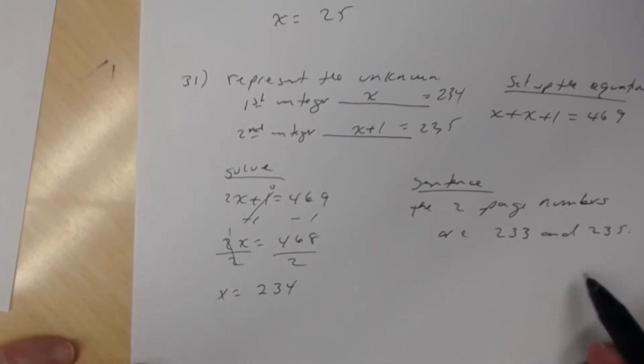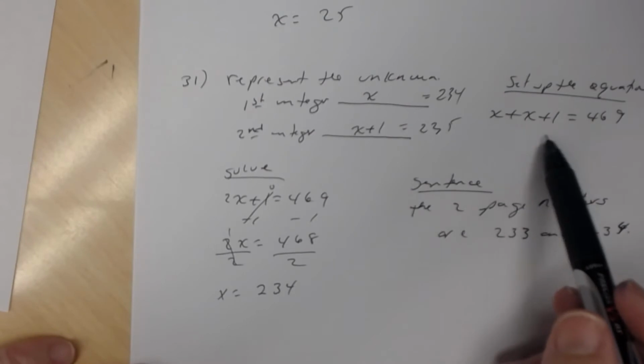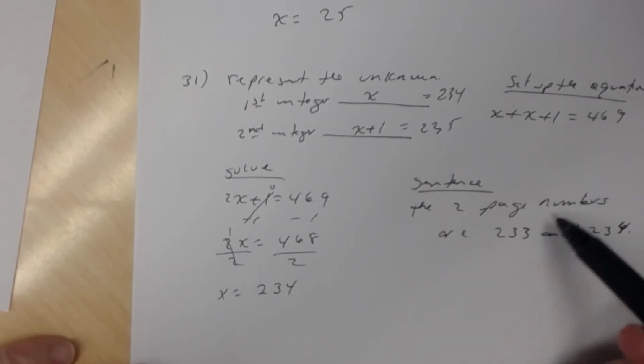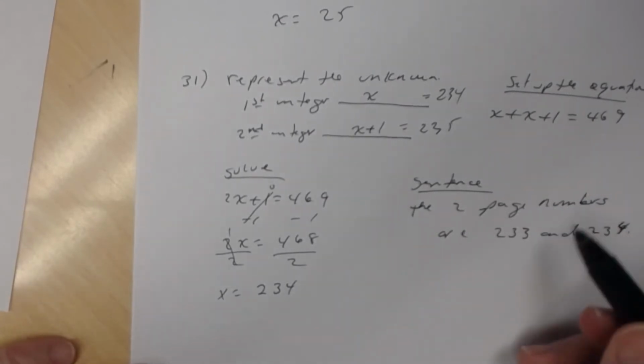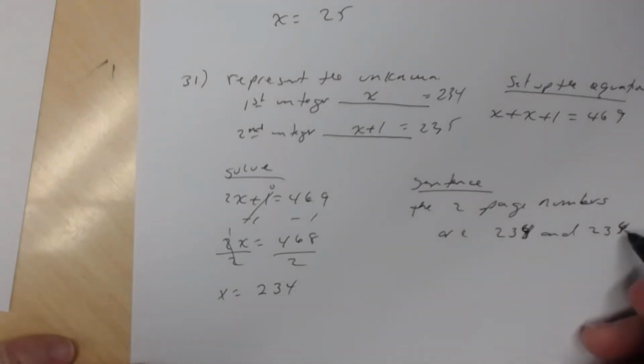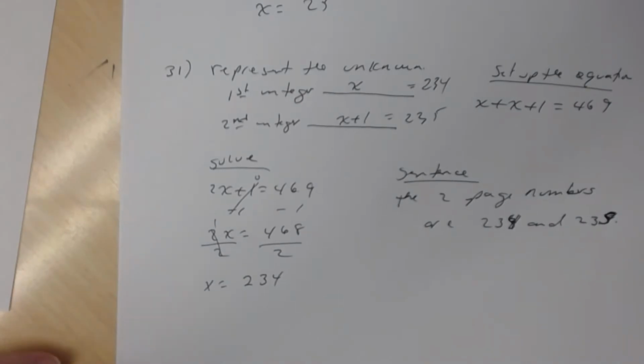Oops, no it doesn't. I'm sorry. Let me just make sure. 2x equal 468. So, okay, 234 and 235. There we go. All right, so 234 and 235.